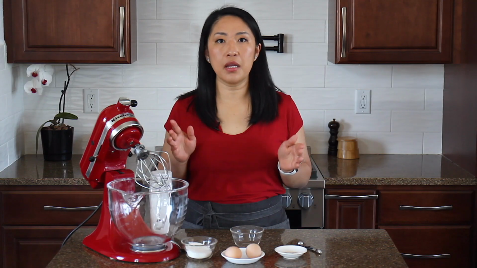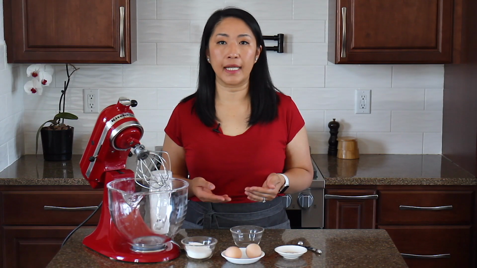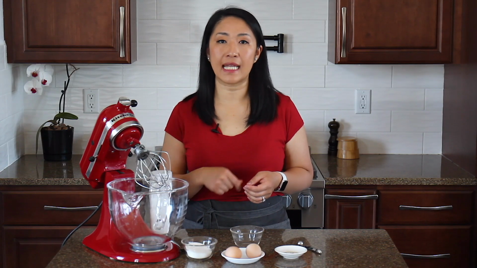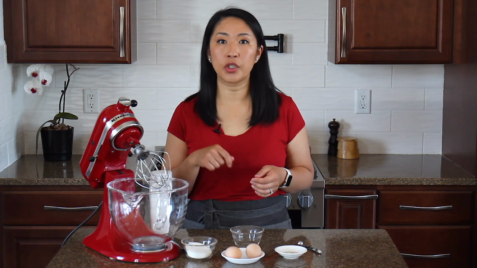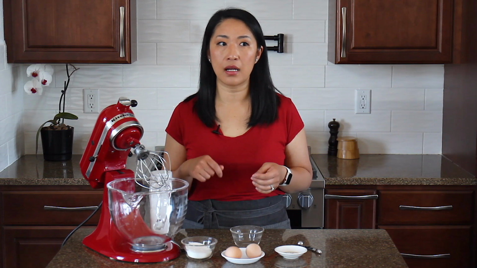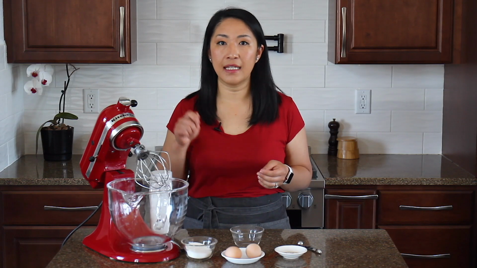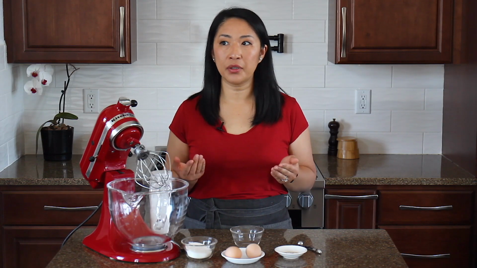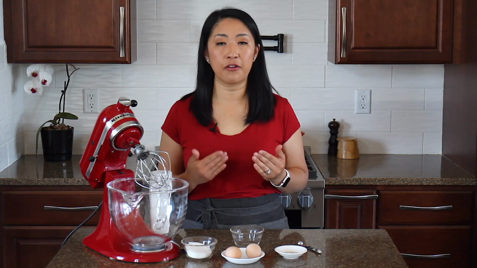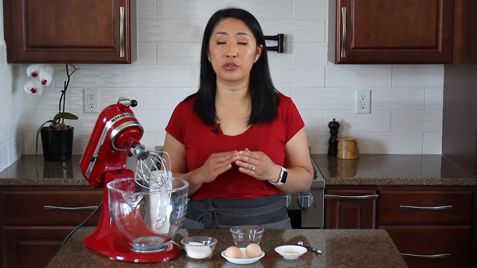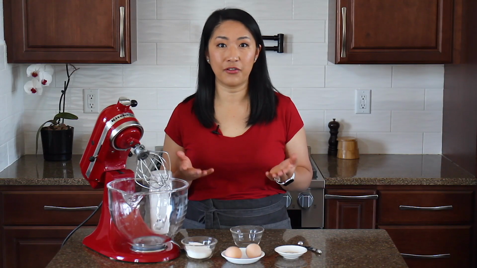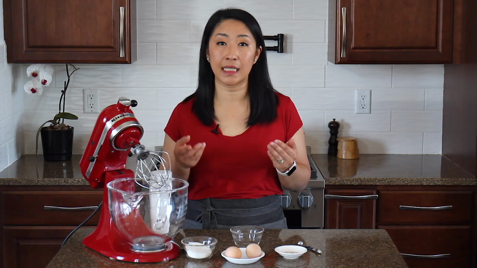And there are 3 methods to making meringue. Swiss meringue is when you combine the sugar and egg whites and cook it over a water bath slowly, bringing it up to 160 degrees Fahrenheit, and then you whip it. It's a really beautiful meringue, and I use it for Swiss meringue buttercream, which is really delicious, light and fluffy buttercream.